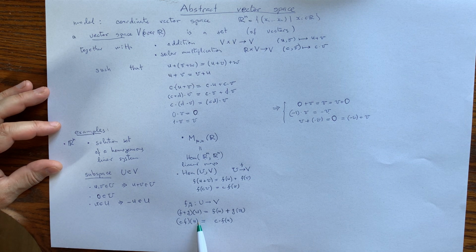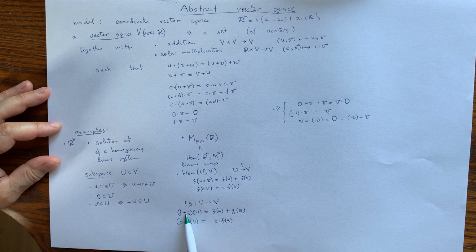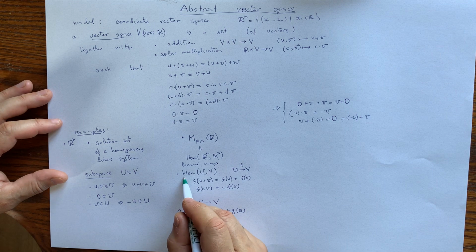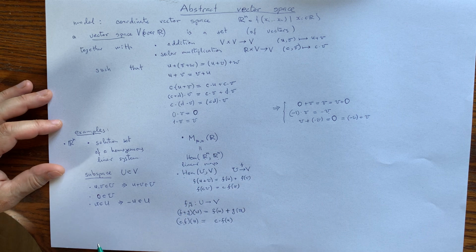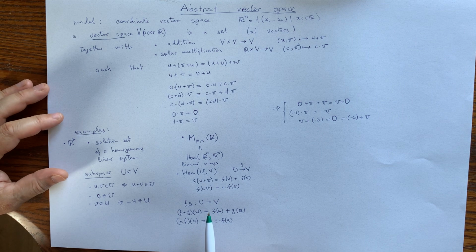So these are the two definitions. Checking the axioms for these two operations of addition and scaling is an abstract but still an interesting exercise. And that will make the set of linear maps a vector space. And in particular, it will correspond to our standard addition and scaling of matrices.